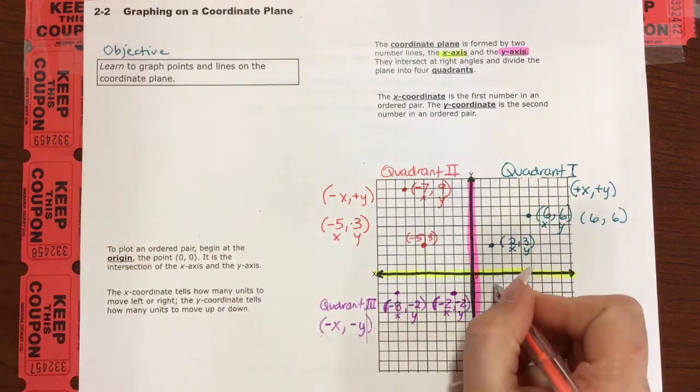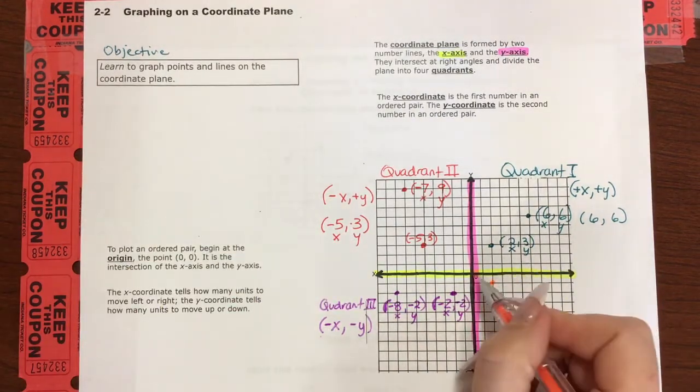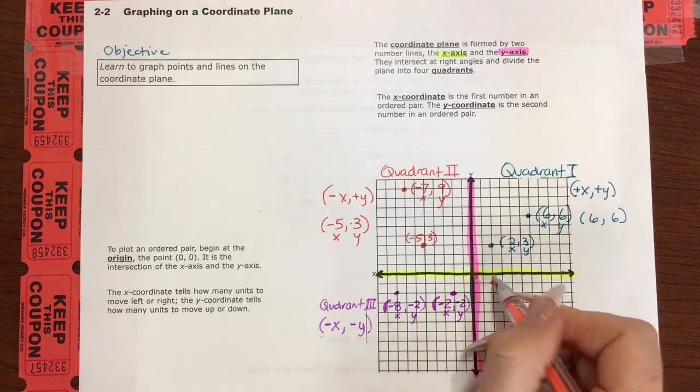Let's do another one. We'll just do a nice easy one right here. What is this? This is x is +1, +2.